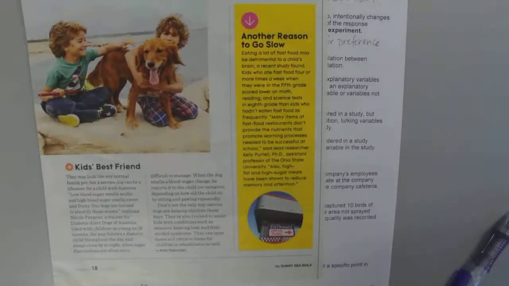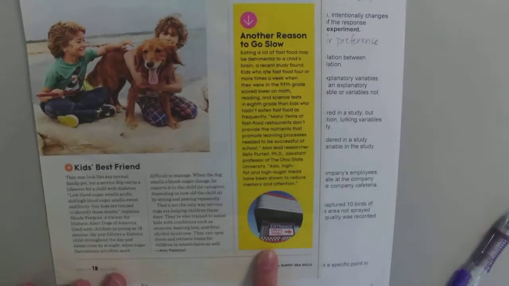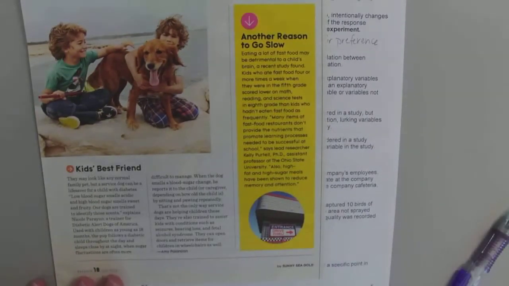So it's a good study. They're trying to get information to the parents. Hint, hint, try not to eat fast food, right? But this has a lot of lurking variables happening, okay? So she's trying to say if you eat fast food a lot, you're not going to do as well as everybody else. What are some lurking variables that are going to affect how well a child scores in math, reading, and science in the 8th grade, other than just the fact that they ate fast food?